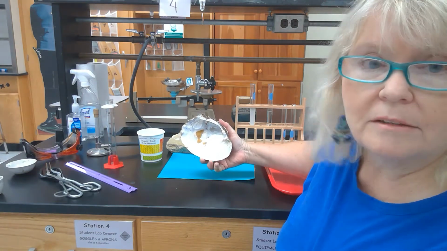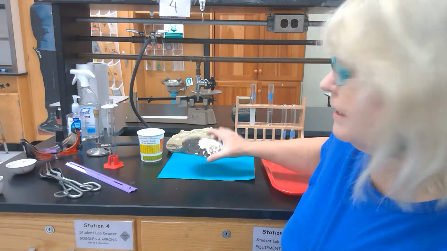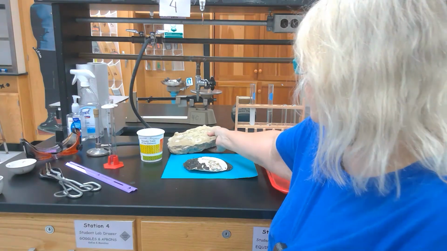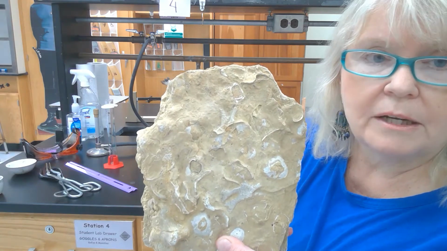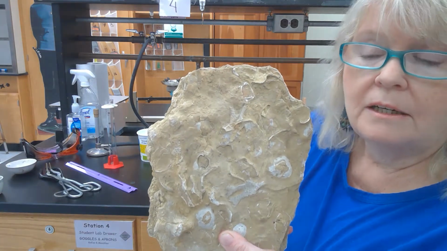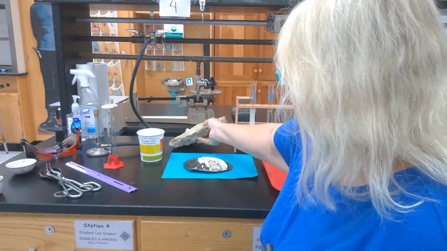What is the shell made of? Why does it get holes in it? Why does acid affect it? Why does acid affect limestone? And you can see the different fossils in limestone. They're shells, basically. What is the chemical compound of shells?